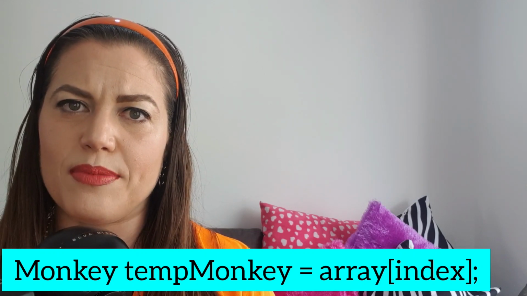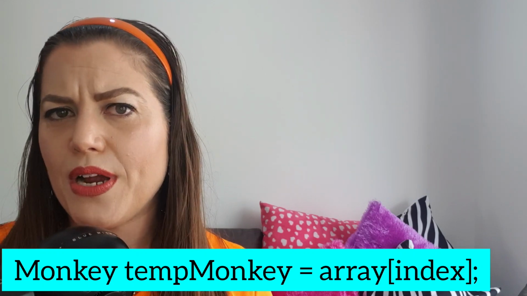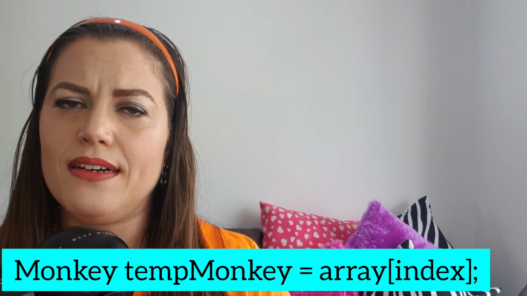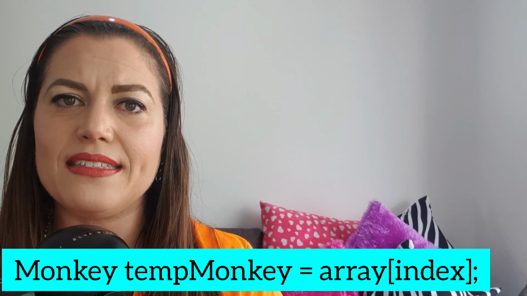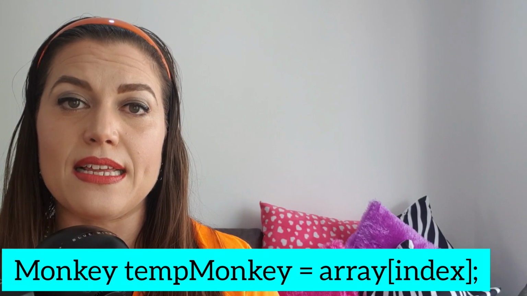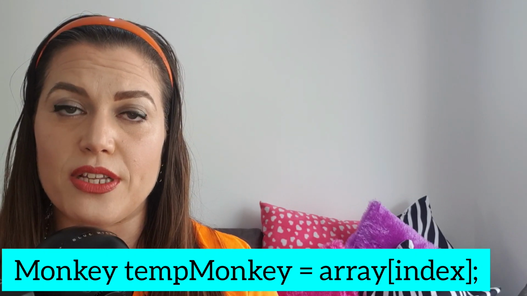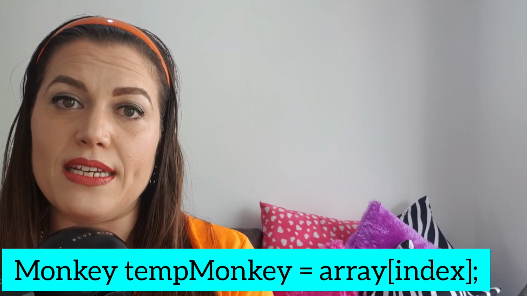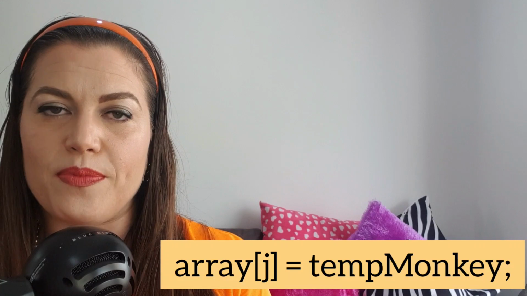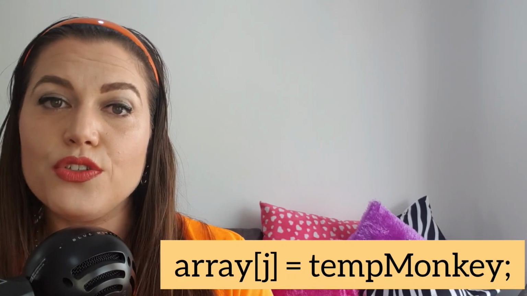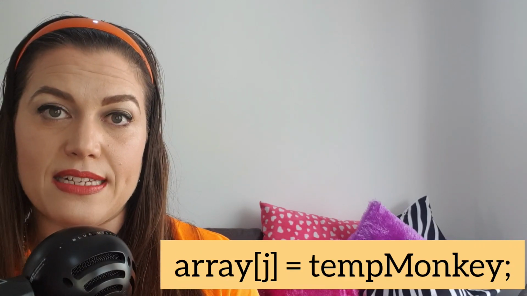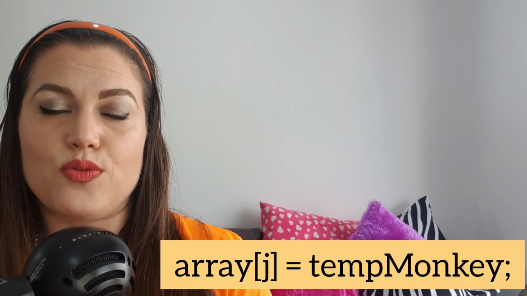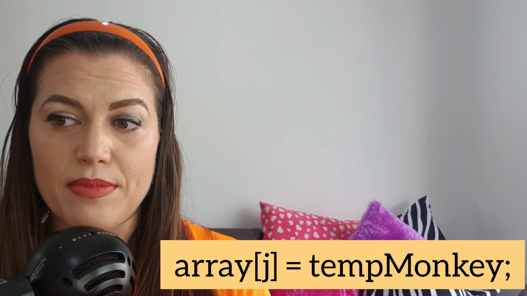We call it some kind of name such as temporary or key or something of the kind, and we keep this monkey's information there. And then when we at last know where his position should be, we just copy from that temporary location to that final destination. This way we did not lose the memory of this monkey.